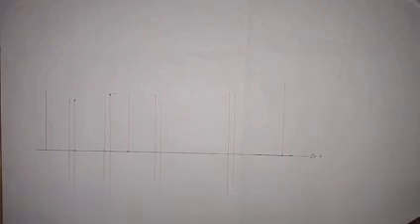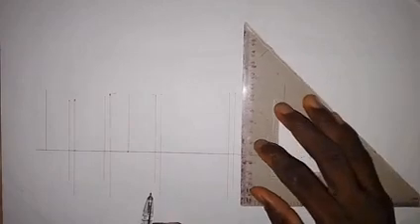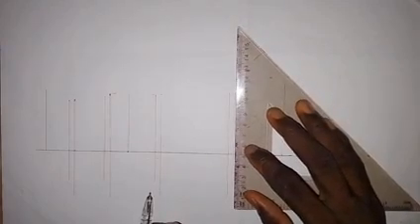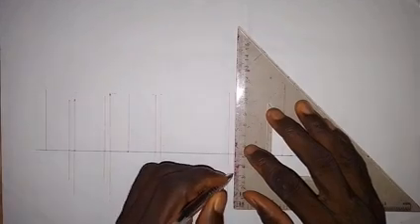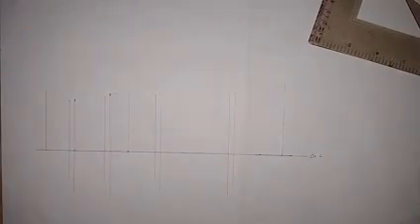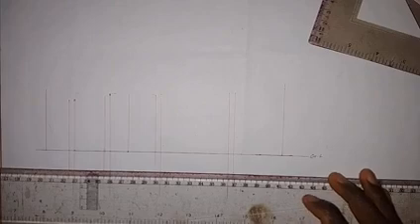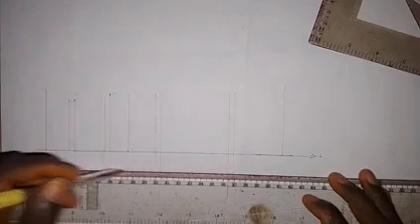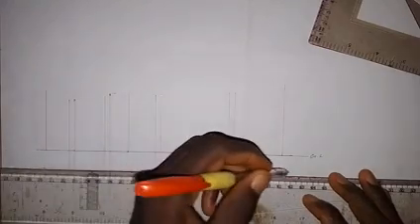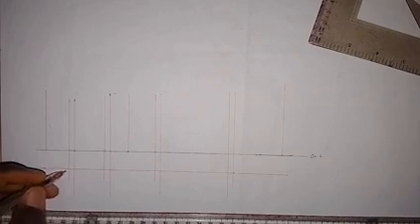900 by 50 will give us 18 millimeters. So from the ground level, I will take a measurement of 18 millimeters. This is 18 millimeters here. Then I'm going to draw a horizontal line all through here. Now from this point here, we take a measurement.